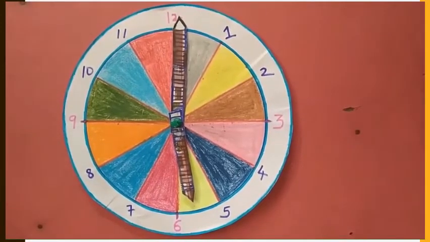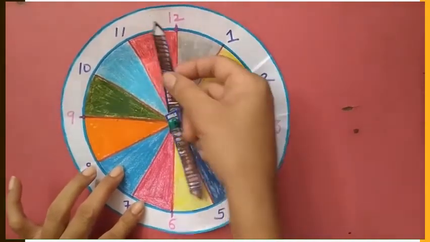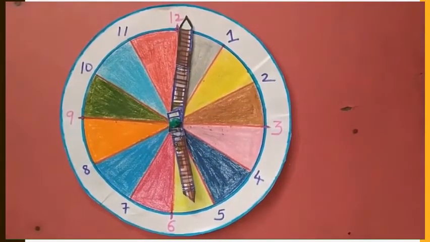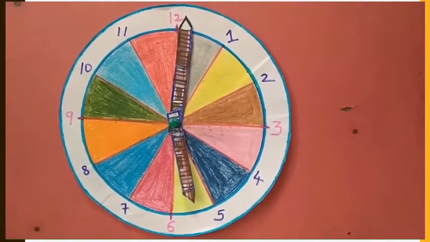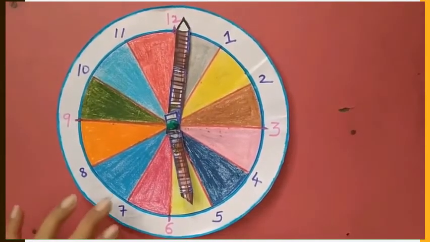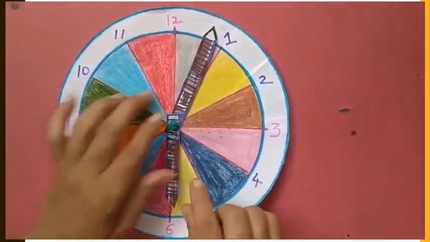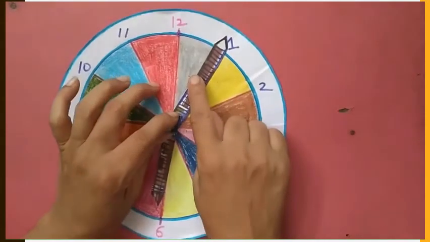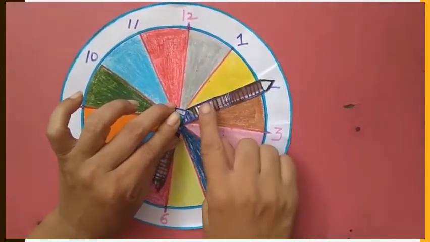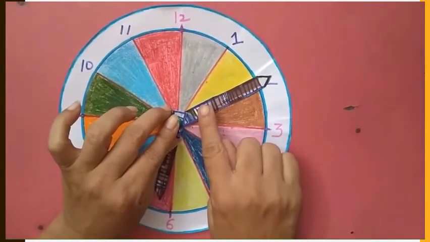The small hand is called an hour hand. This one is an hour hand and the big hand is called a minute hand. If you know the table of 5, then it becomes easy to find time. Now, if the big hand is on 1, then 5 minutes have passed. Now, if it is on 2, then 5 2s are 10. So 10 minutes have passed.